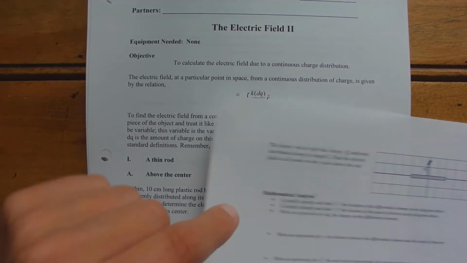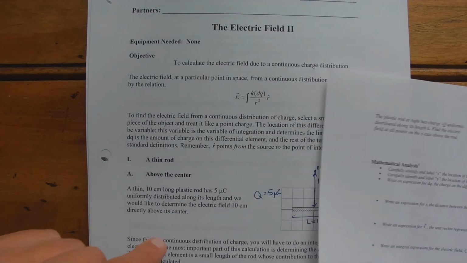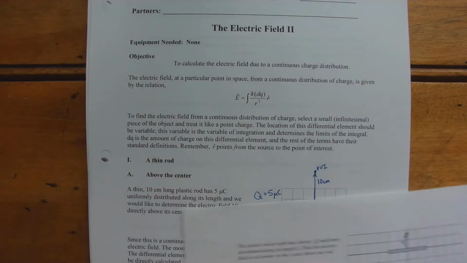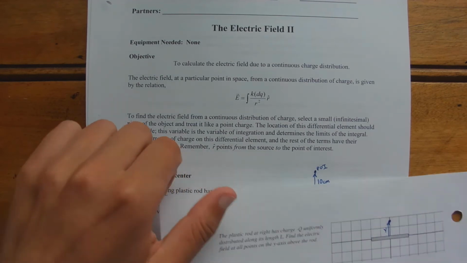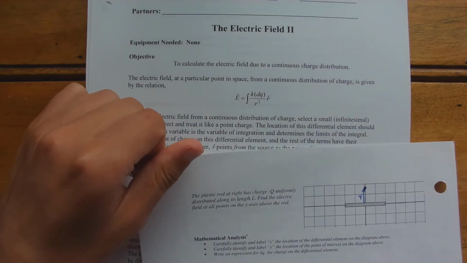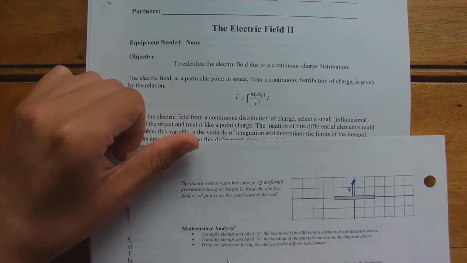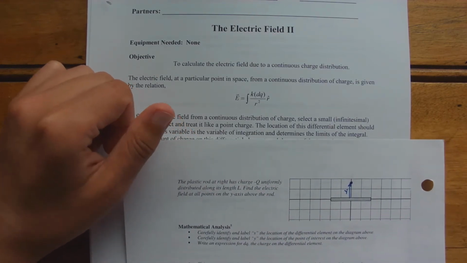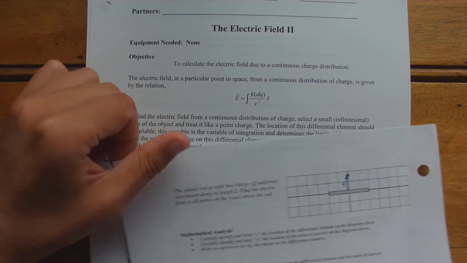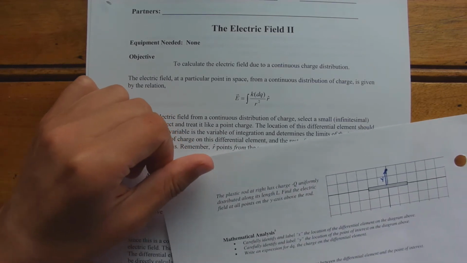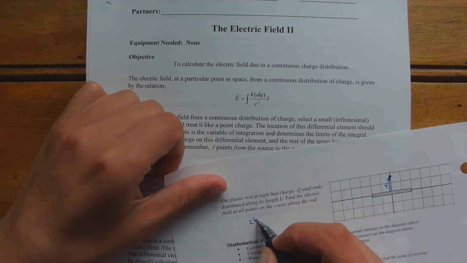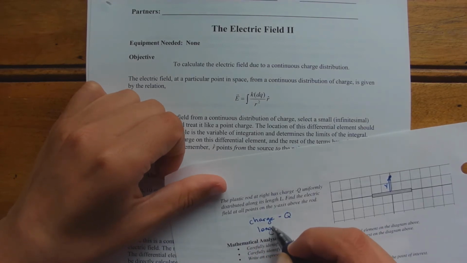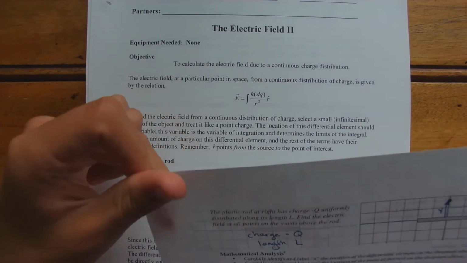So if we take that and put it into our equation here, along with the other numbers we're given in the lab manual, the two should agree. Except that this charge is negative q and this was a positive charge, but we can remember that and it will be okay. Write an expression for dq, the charge on the differential element. Actually, I don't want to do that quite yet. I just want to say the charge is negative q and the length is L.